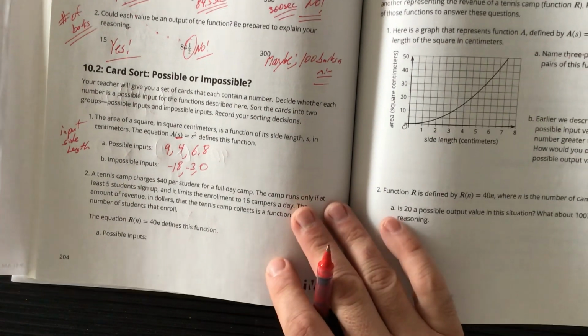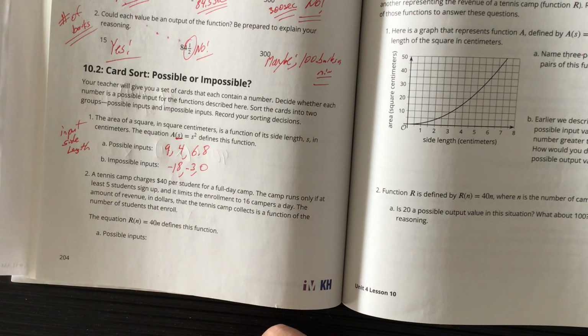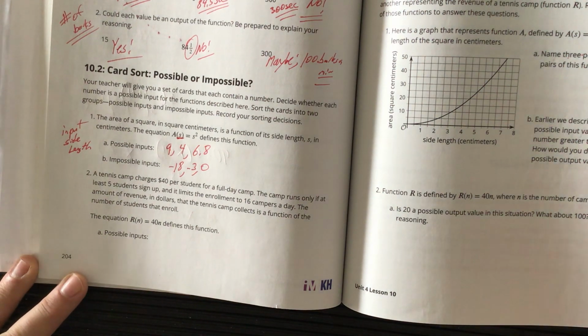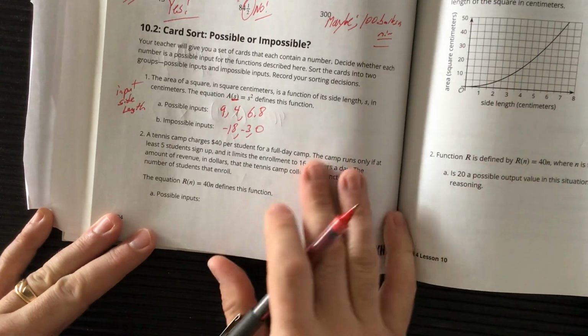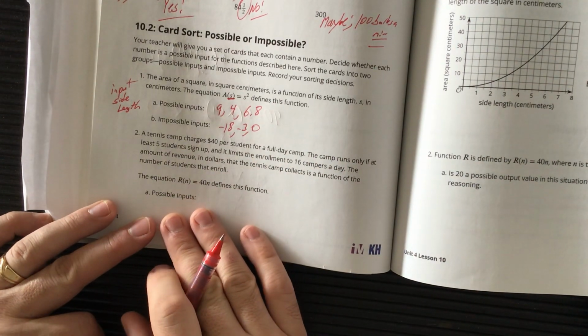Question number 2. Samira. A tennis camp charges $40 per student for a full day camp. The camp runs only if at least 5 students sign up, and it limits the enrollment to 16 campers a day.